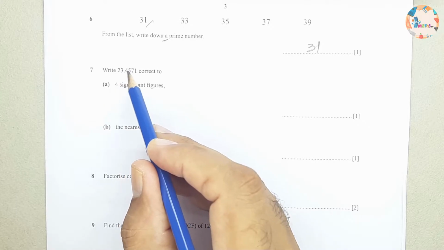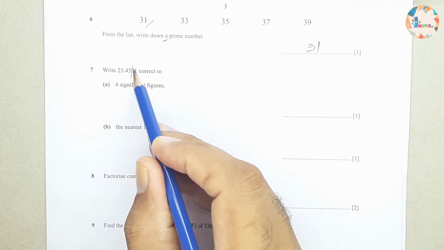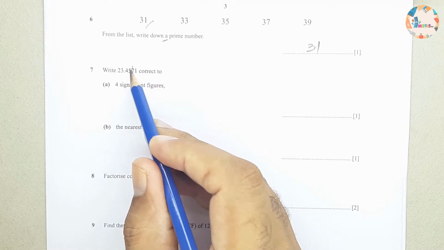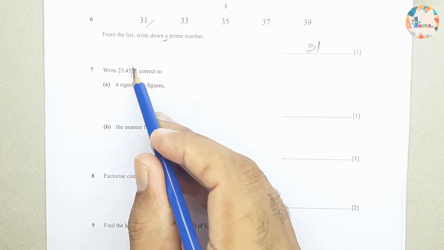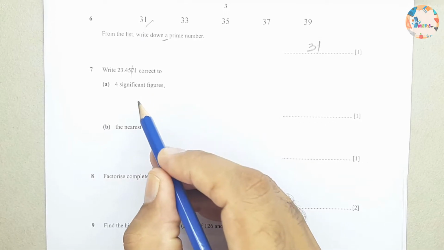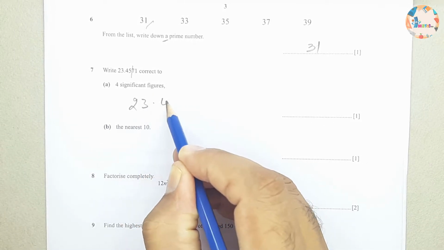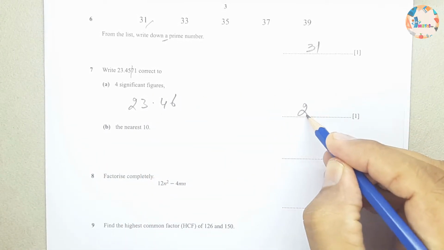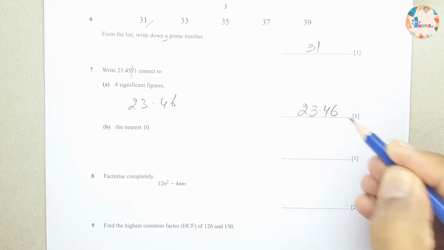Write this correct to 4 significant figures. So 2, 3, 4 and 5, up to this one is required. If the next digit is 5 or more than 5, we are adding one to the number. So 7 is more than 5, so we'll write 23.46 and this will be our answer, 23.46.